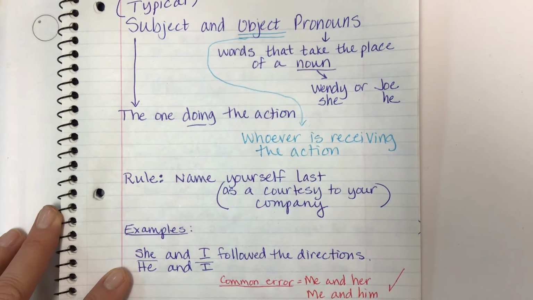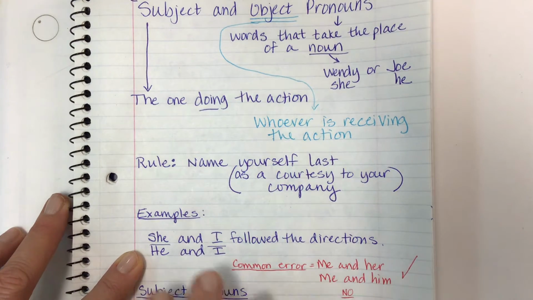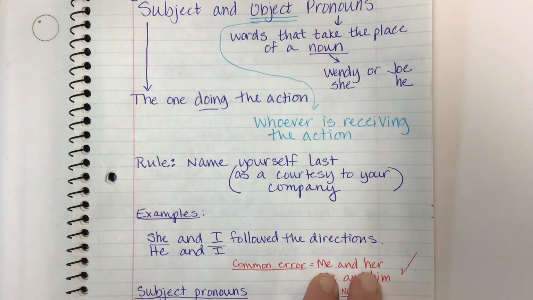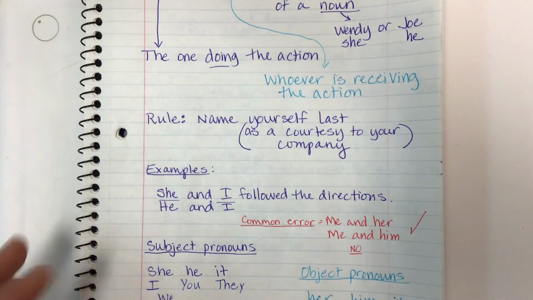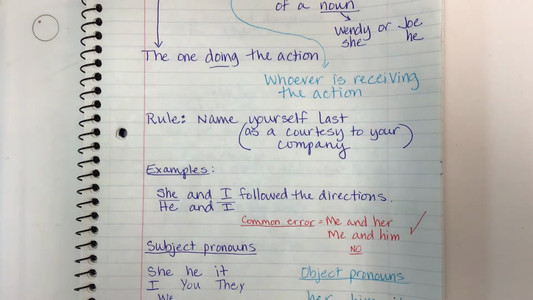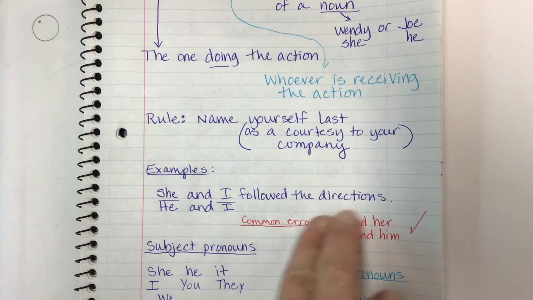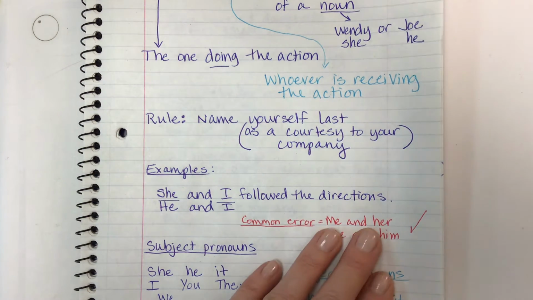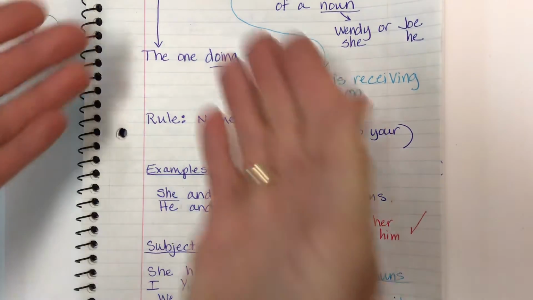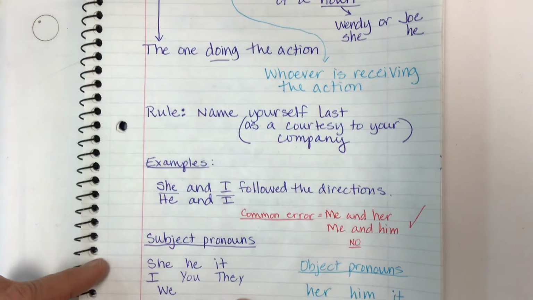So, an example: she and I followed the directions. You wouldn't say me and her, even though you're going to hear this all the time. People will say, well, me and her, me and him, me, me, me. That is not correct. You should be putting yourself last, and you would not say her and me either. That's not correct, because if you're doing the action, then you should be using the subject pronouns.